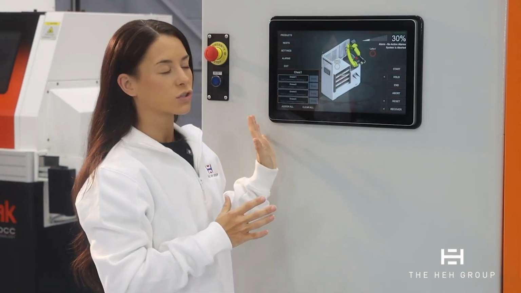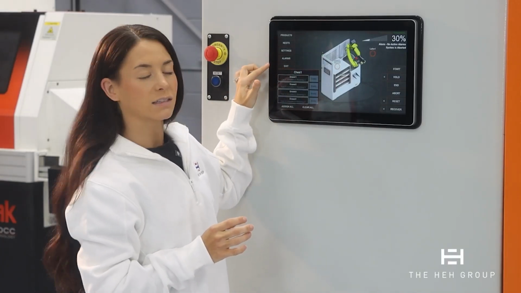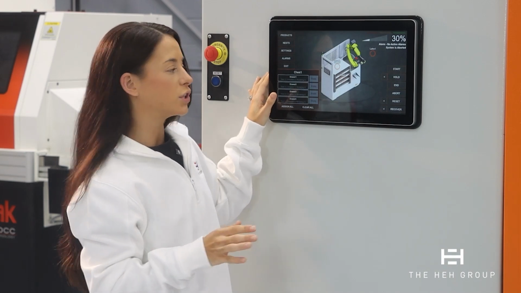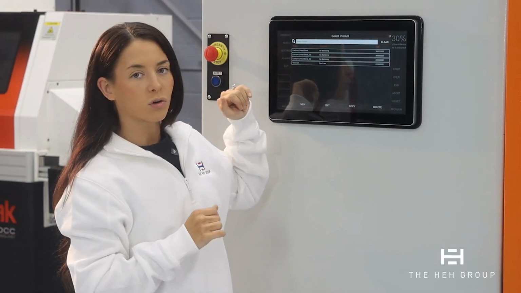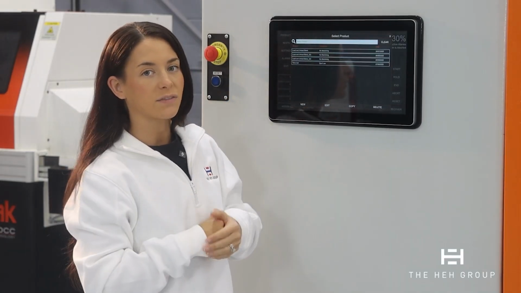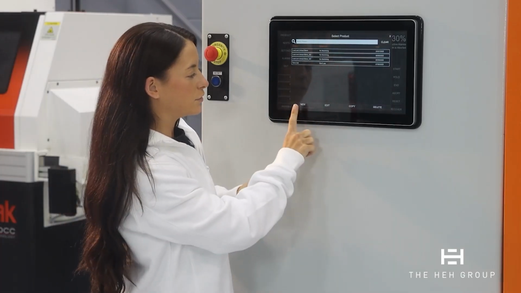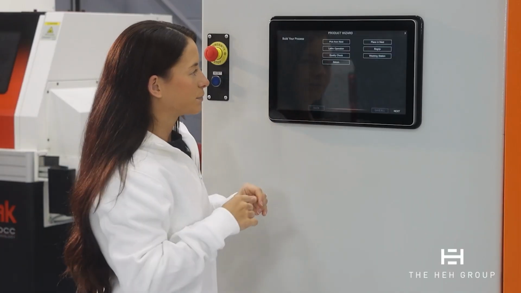All right, so the first thing we're going to notice is on the control, you have some settings down on the side. This is all touchscreen, so it's super easy, but you have products, nests, settings, alarms, and exit. To start and build a new program, the first thing you're going to do is hit products. We have some loaded programs in here already just because we have demos going on this cell quite often. But if you look at the bottom, you have new, edit, copy, and delete. You're going to go ahead and select new.